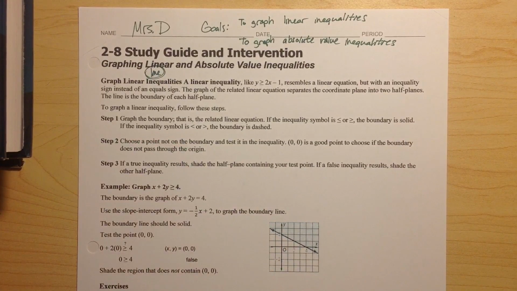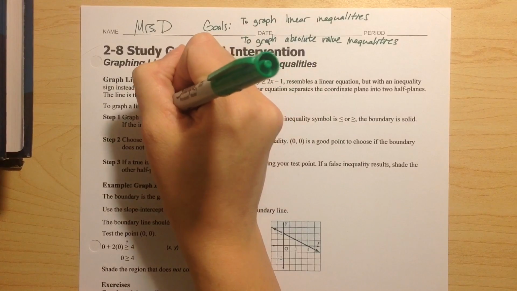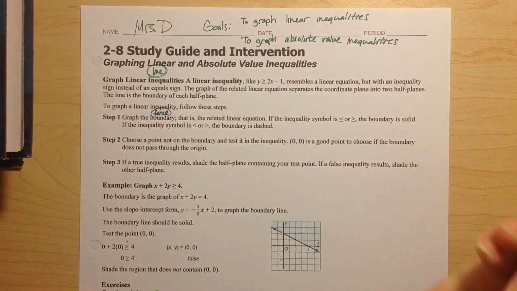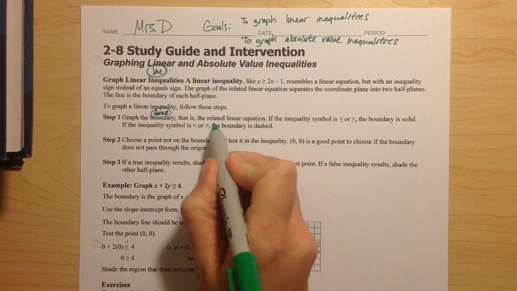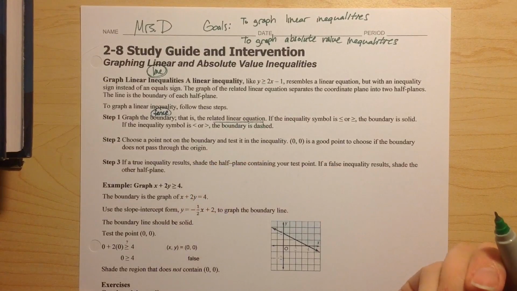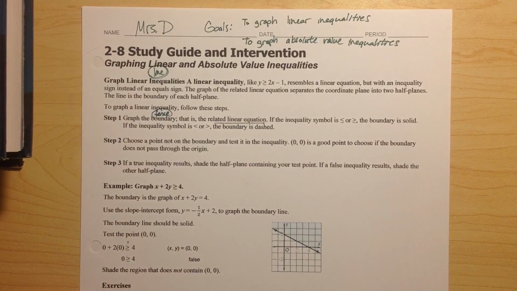The boundary for these is just sort of like a fence. It's not the answer. Normally when we graph a line, the line is the answer. For these, you're always going to give me a picture, right? So there's no number as an answer. It's always a picture as the answer. So we're going to graph the boundary. Like I said, it's like a fence. That is the related linear equation. So we're going to graph these inequalities as if they were lines. But we have to consider the fact that they are inequalities later.